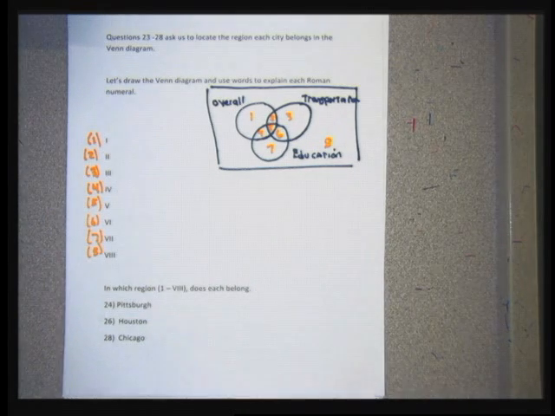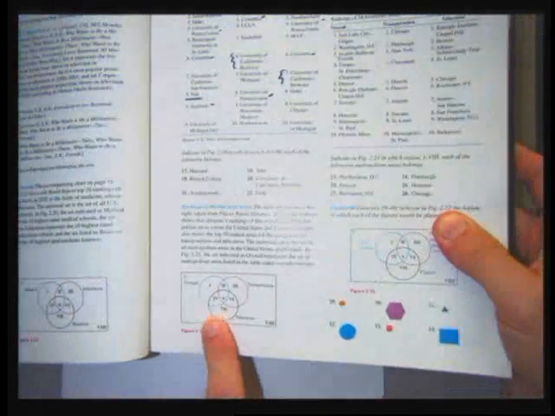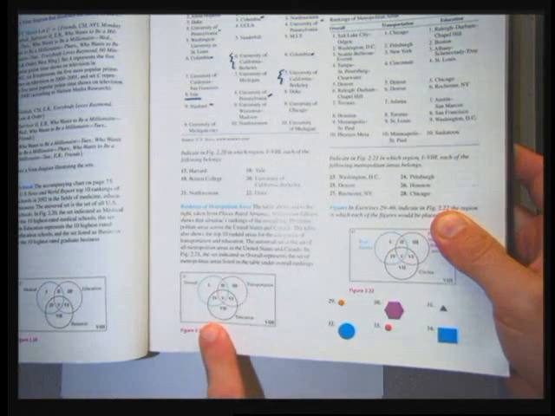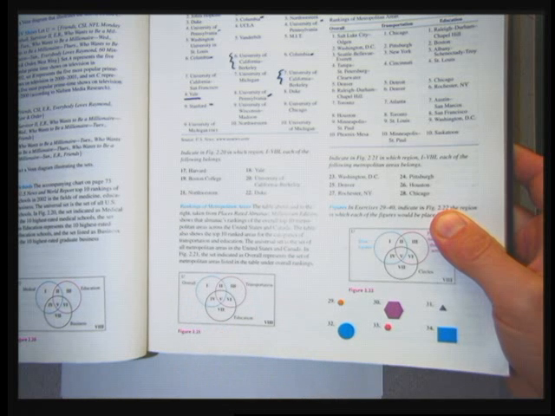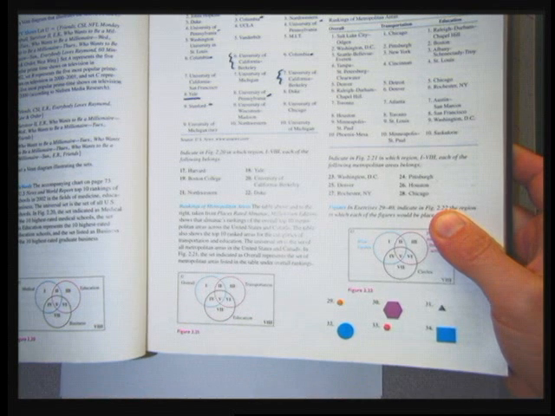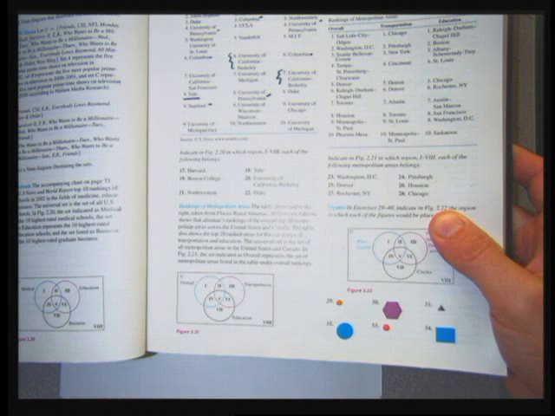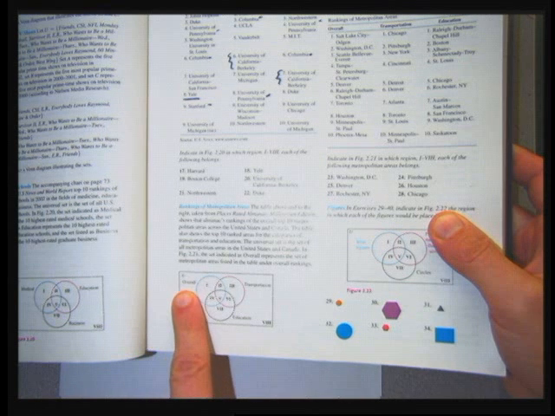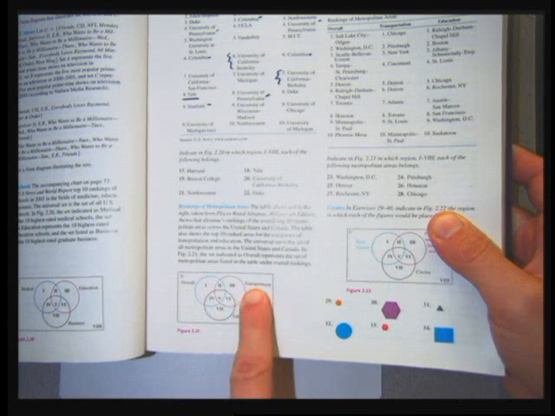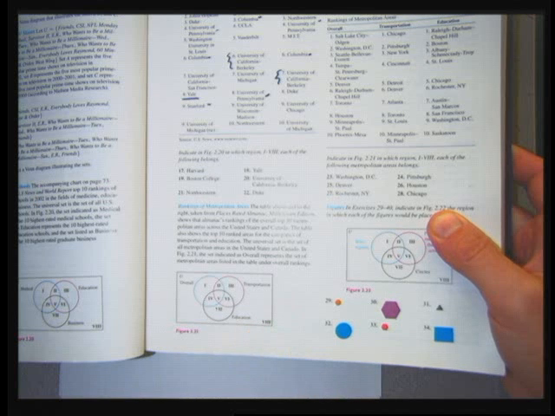So when I looked for problems 23 through 28, in the bottom of page 73, there's a Venn diagram with Roman numerals again. I wrote my Venn diagram and I didn't write Roman numerals. And there are three sets inside the Venn diagram, or three circles. One says overall, the other says transportation, the other says education.